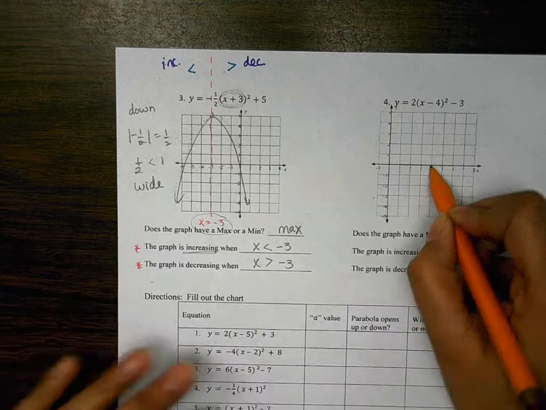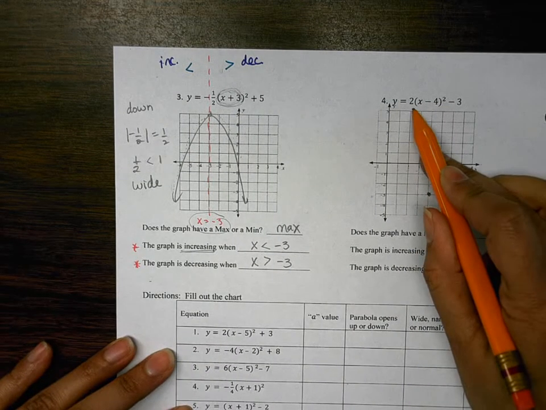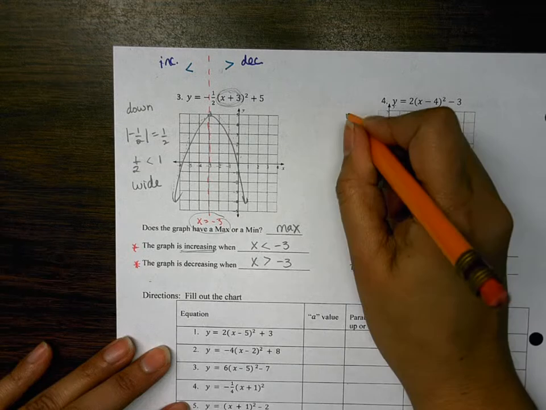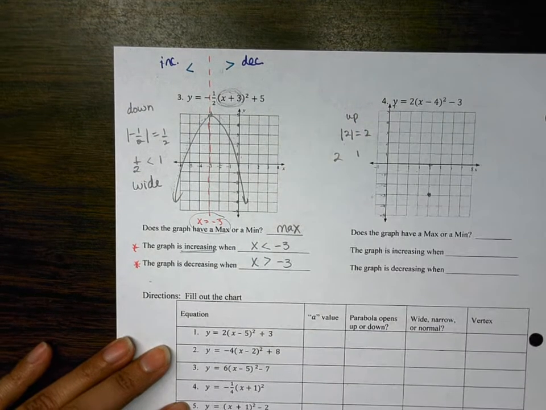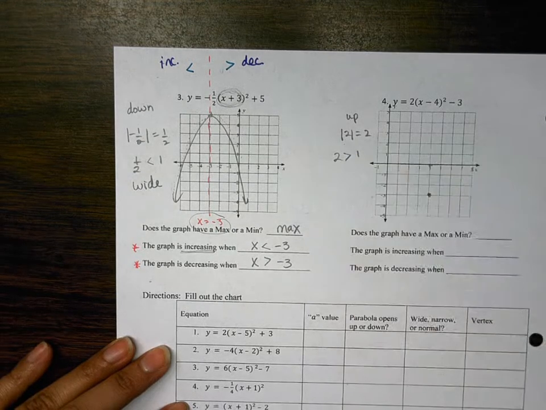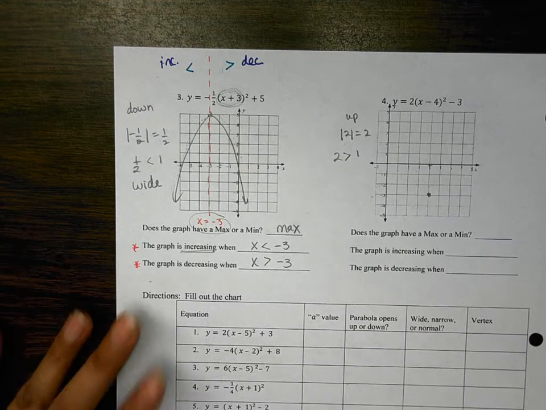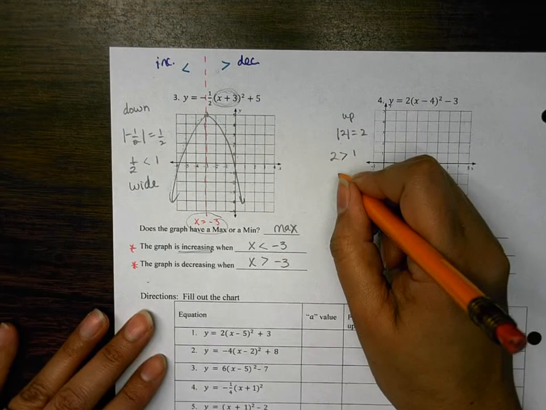Down. 1, 2, 3. Am I opening up or down if it's positive? Up. The absolute value of 2 is 2. Is 2 bigger than 1 or smaller than 1 or equal to? Greater. And the bigger the number, you think it'd get bigger, it does what? The bigger the number, thinner or wider?